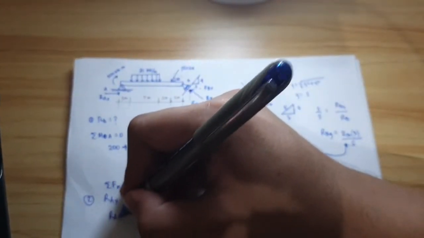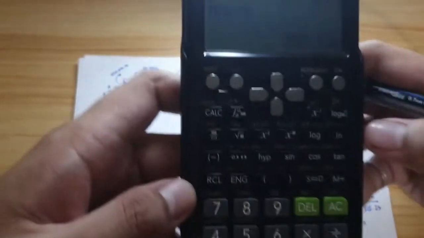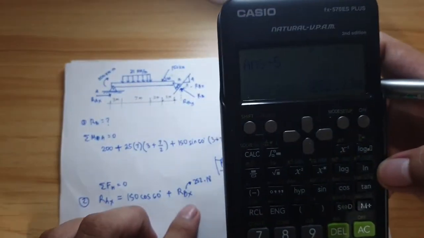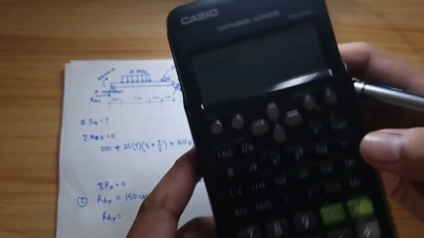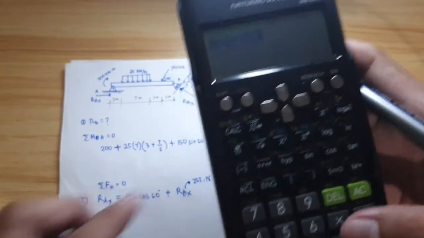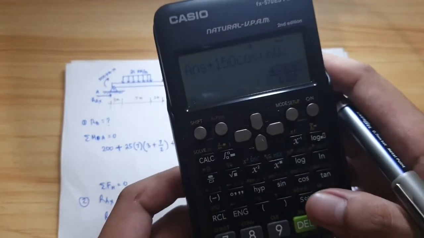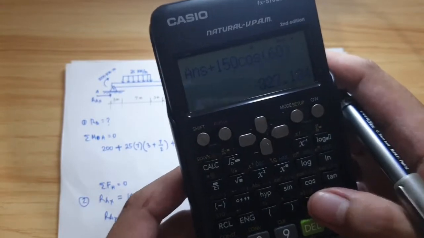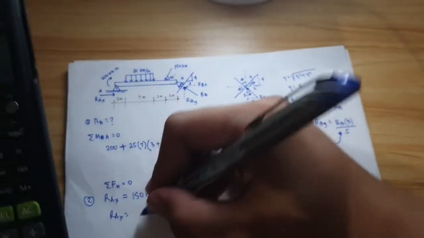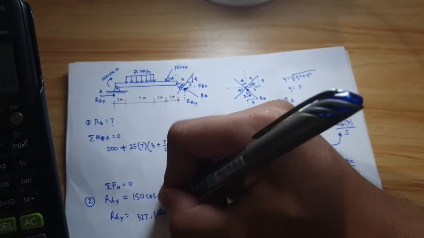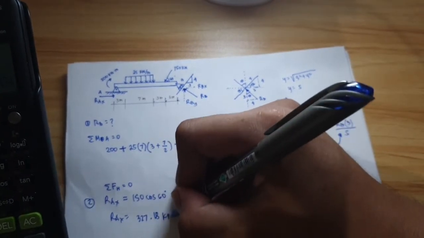Therefore RAX is equal to, so 252.18 plus 150 cosine 60. So we have 327.18 kilonewton.